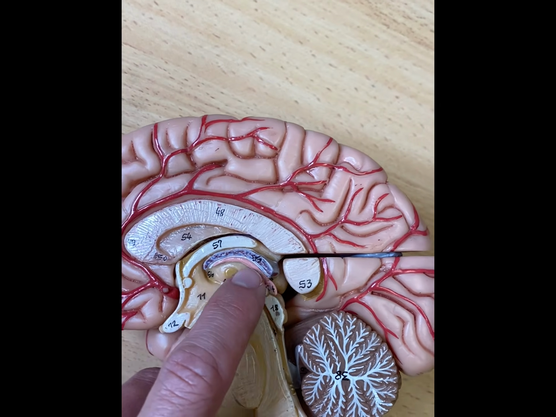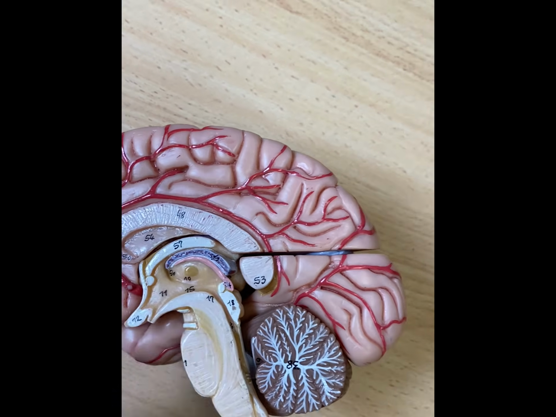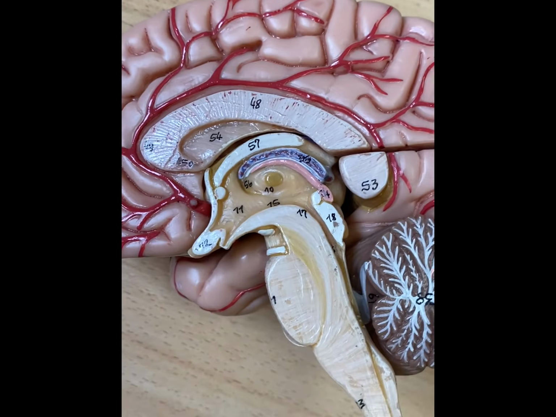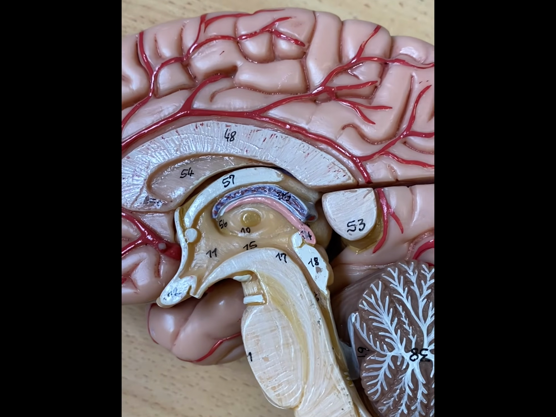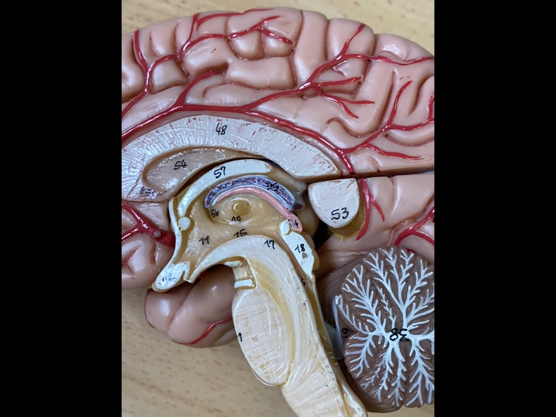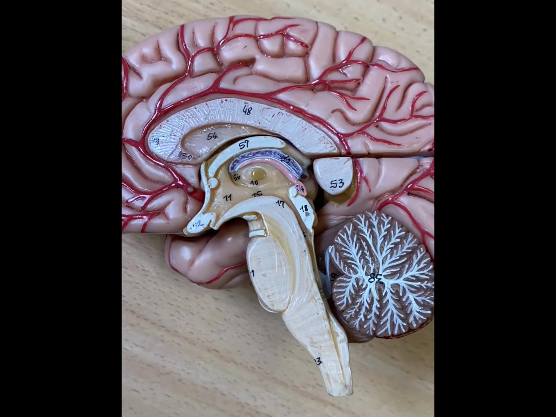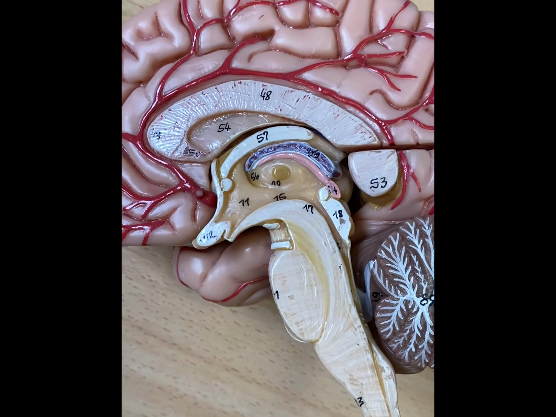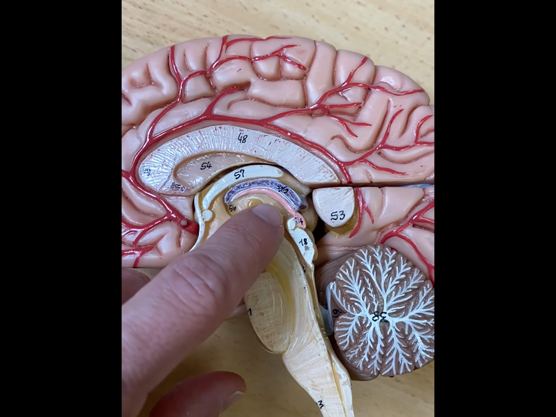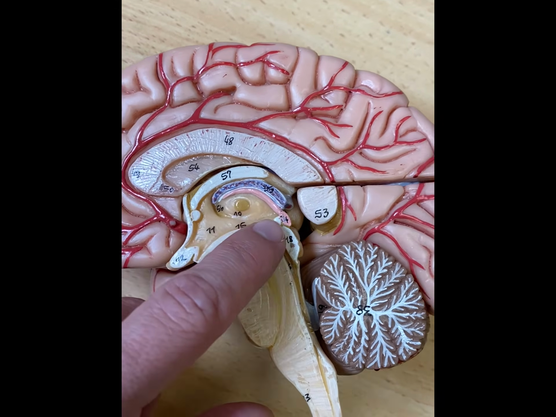Next thing is this pink structure here. This is basically the roof of the third ventricle. And that's important to point out because we've got 4 ventricles, and the ventricles produce, through a certain type of cell called ependymal cells, cerebral spinal fluid, which floats around the brain itself, helps provide nutrients, take away wastes, and basically perform a whole bunch of other tasks. So just below the roof of this third ventricle, we have something called the thalamus.